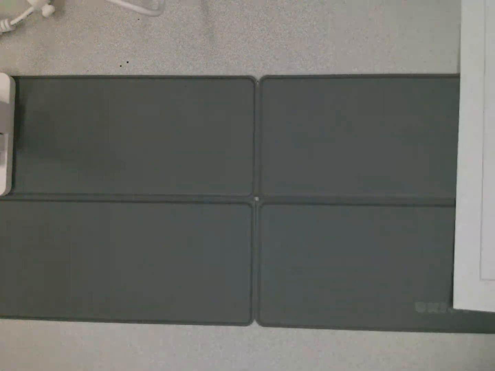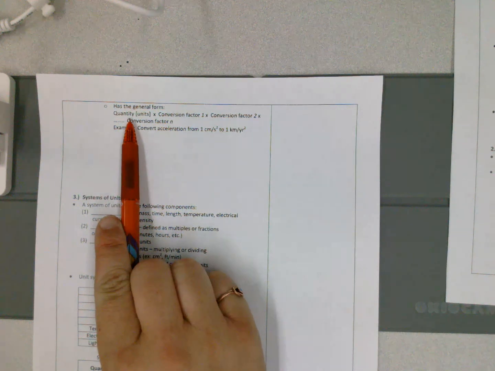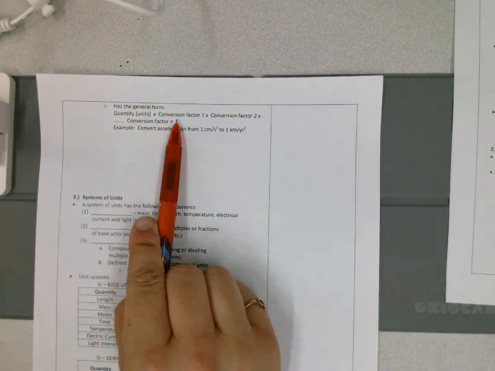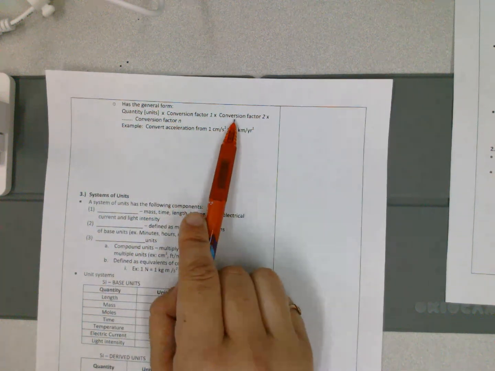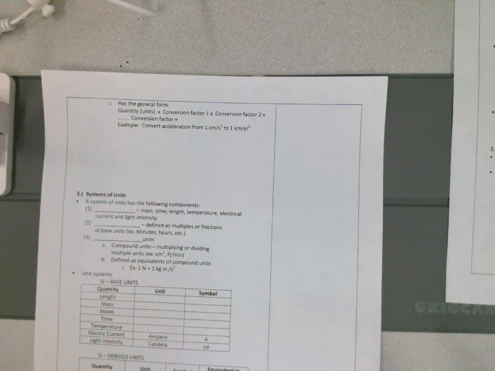And so if you flip your notes over or grab your next page, because that's where it is, a dimensional equation is going to have the quantity with the units that you're starting with. It's going to have your first conversion factor, your second conversion factor, dot, dot, dot, all the way out to the number that you need.